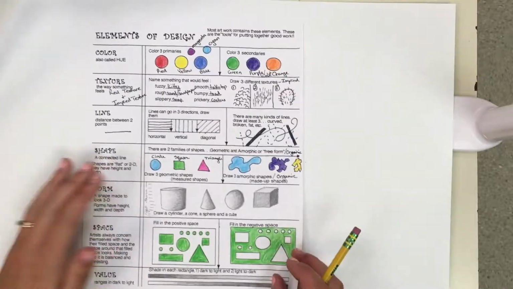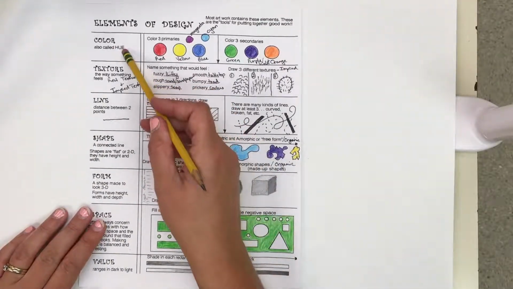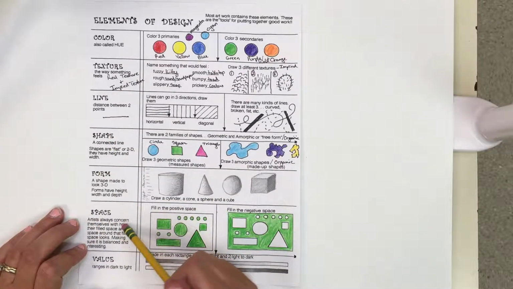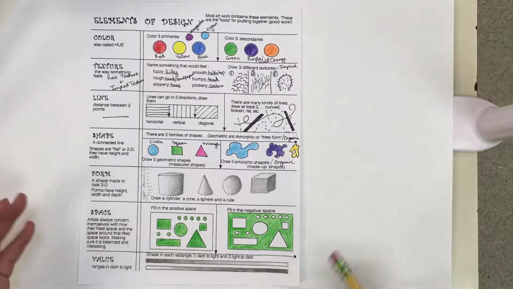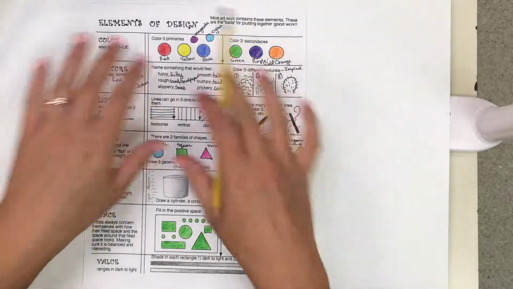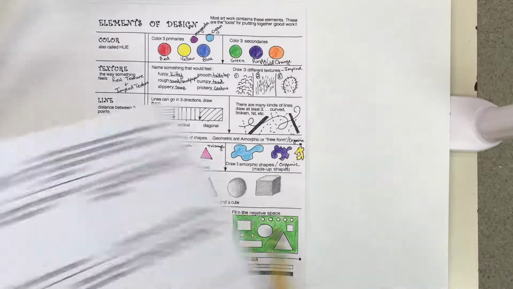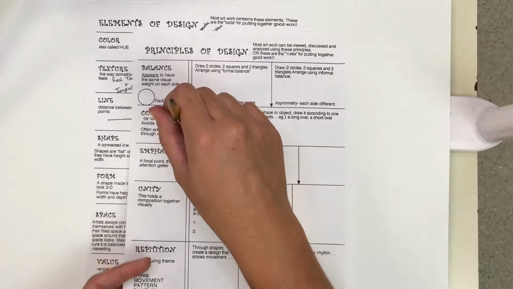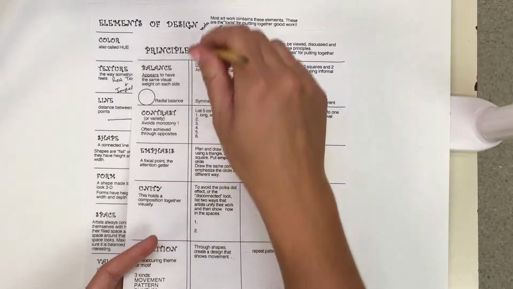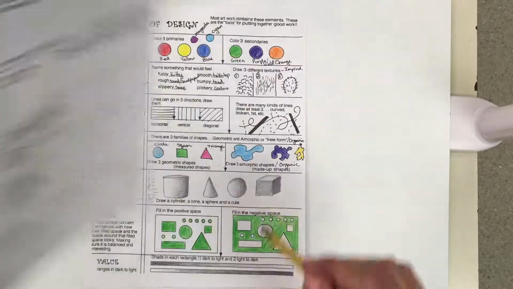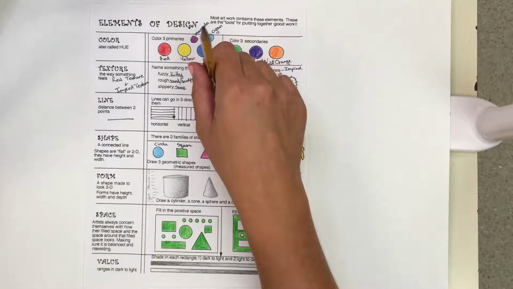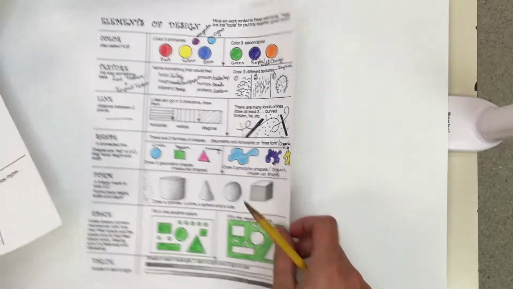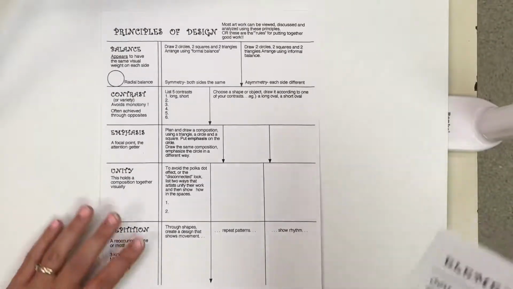We have the elements of design: color, texture, line, shape, form, space, and value. Remember, these are like the ingredients that go into making the principles of design happen, right? We use these to make these happen. So if you think about it, this is like our recipe for chocolate chip cookies. These are the ingredients, right? This is like the flour, the butter, the chocolate chips, the sugar. All right, so let's flip over to our next page, to Principles of Design.